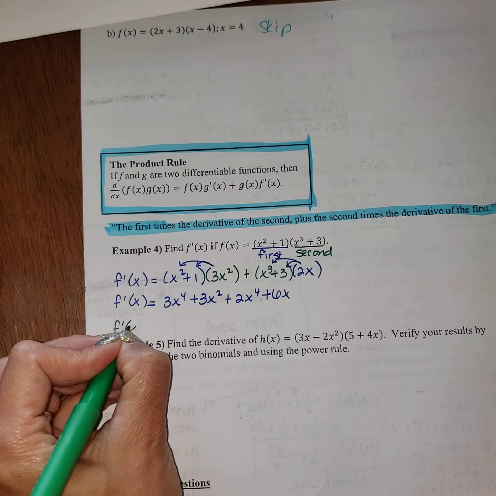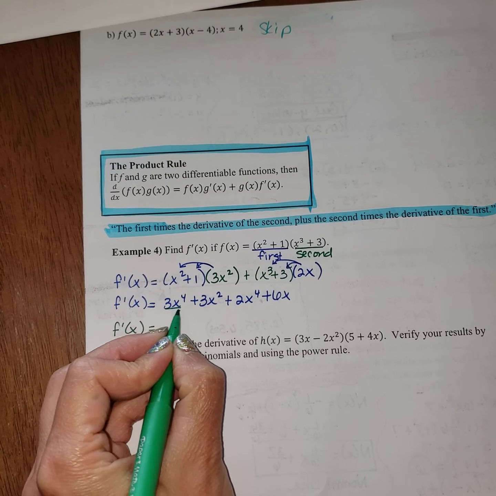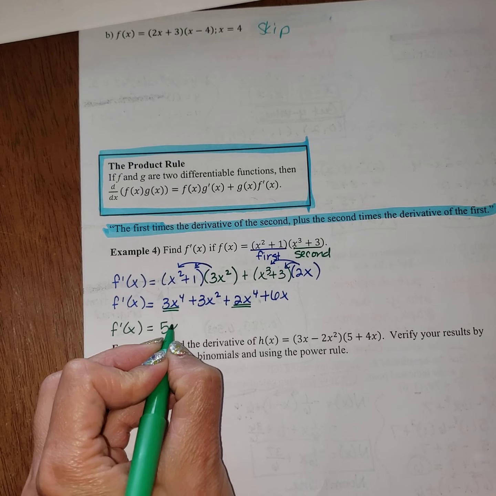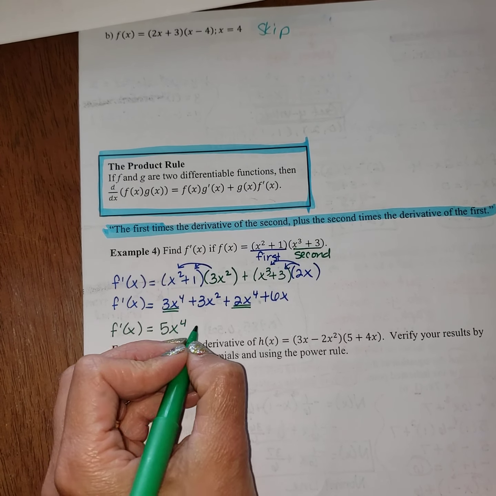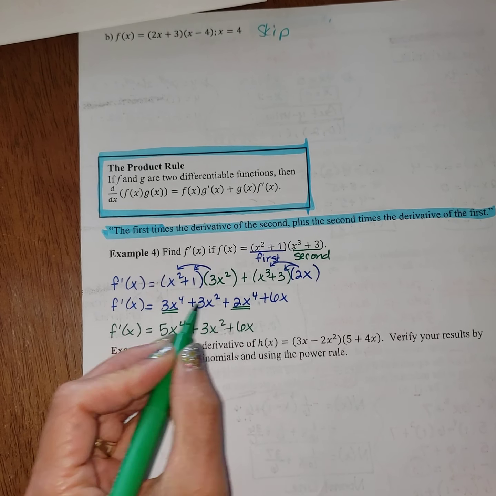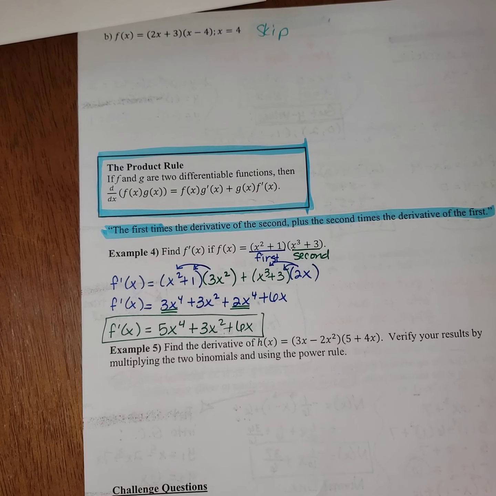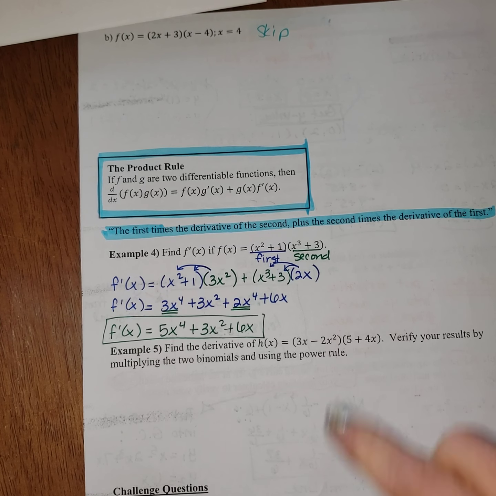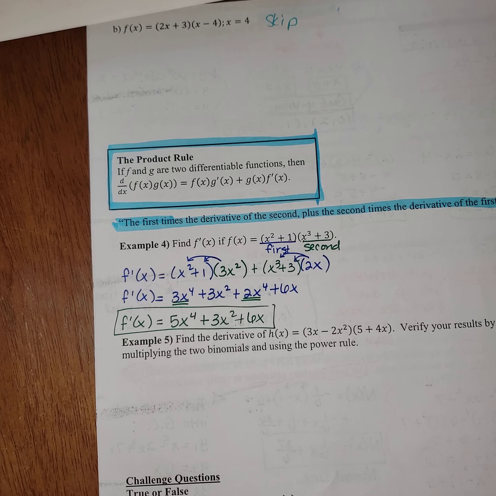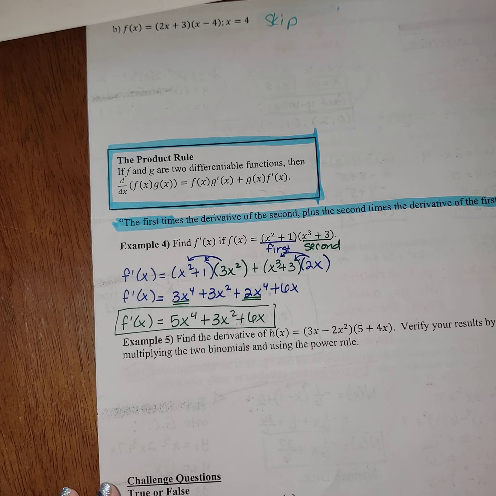So f prime of x is going to equal 3x to the 4th, and 2x to the 4th is 5x to the 4th. And then those were the only like terms, so plus 3x squared plus 6x. And that's the derivative. Isn't that nice? That was so easy. And we didn't have to multiply that out, which you could, and then use the power rule. But if it's like this, we can skip those steps and make it a little bit quicker by using the product rule. I like it.